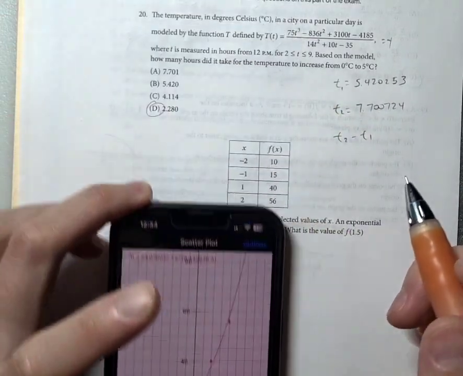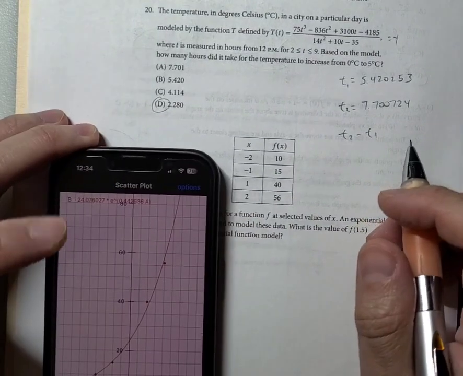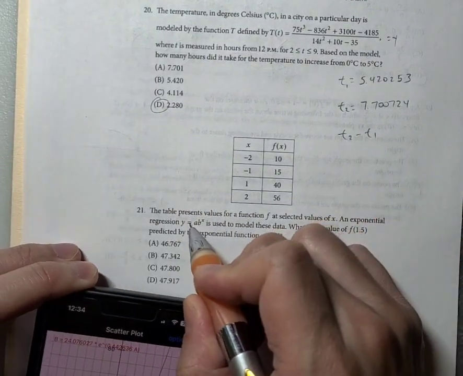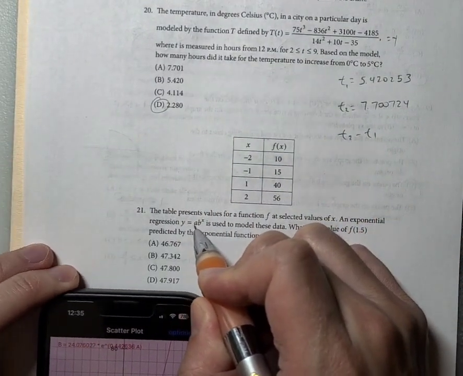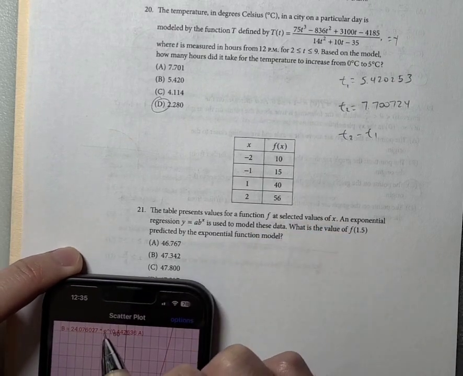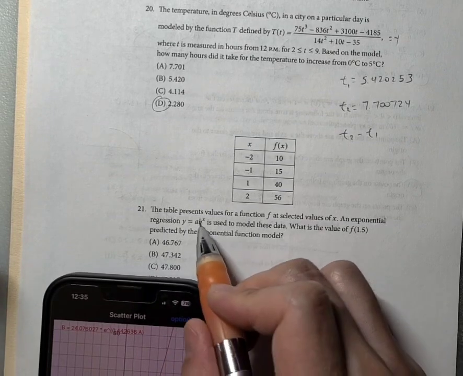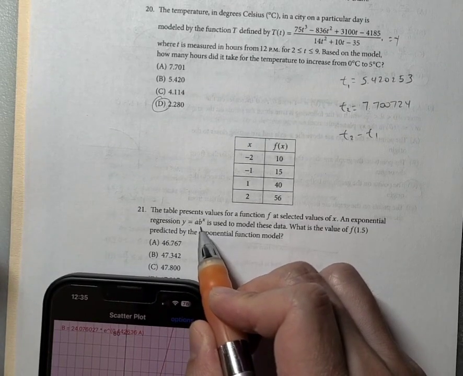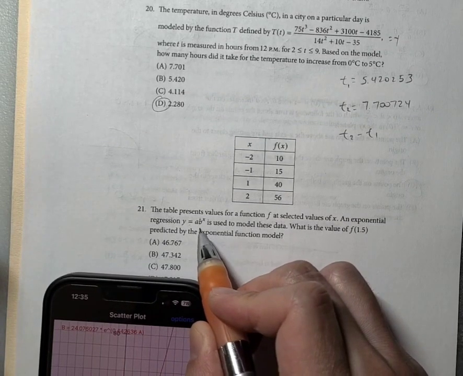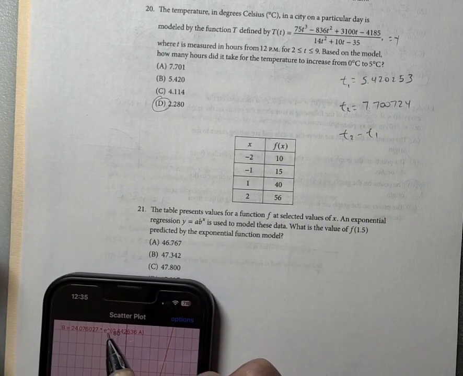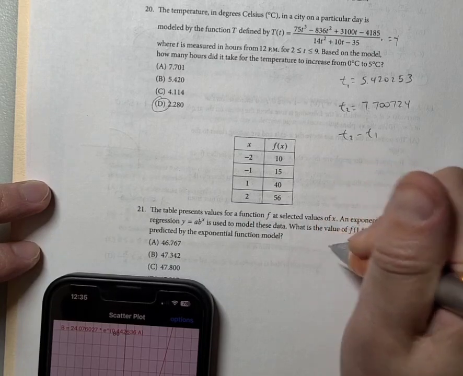So I got over here, let me write down what. So if we use the form y is a times b to the x, well, when you use an exponential model, it is going to be in terms of e. So that's what my calculator gives, right?